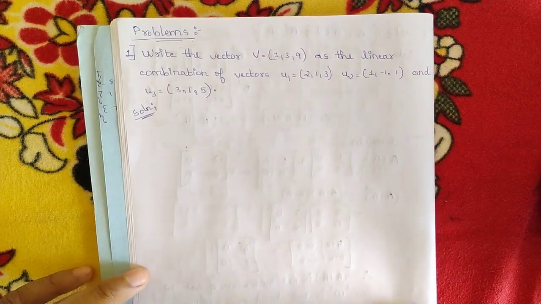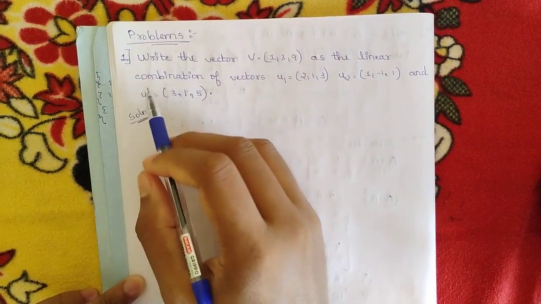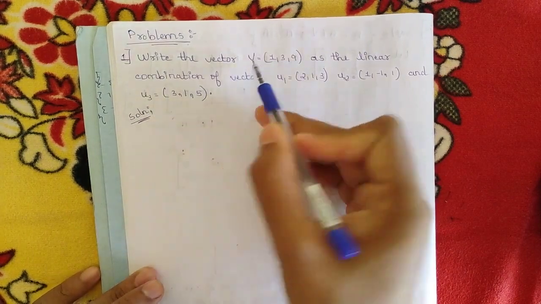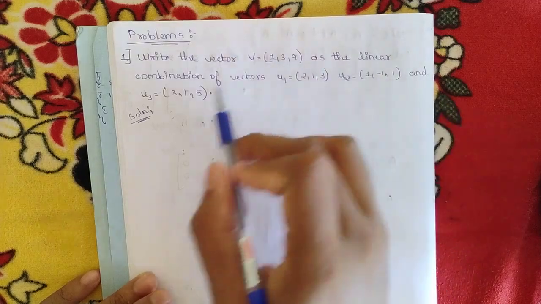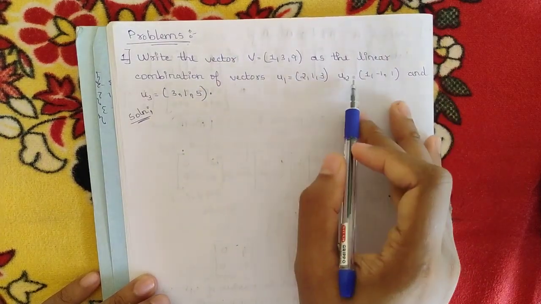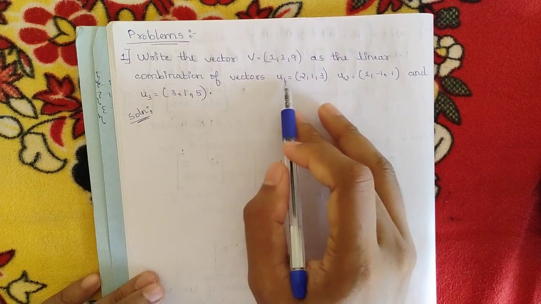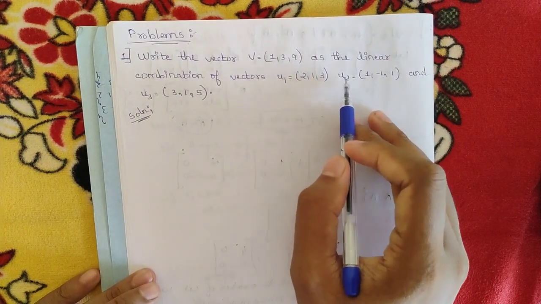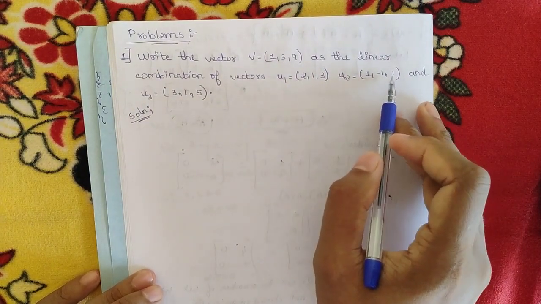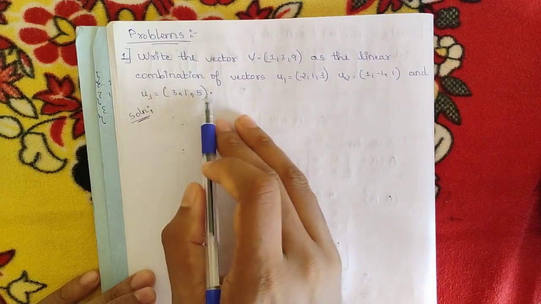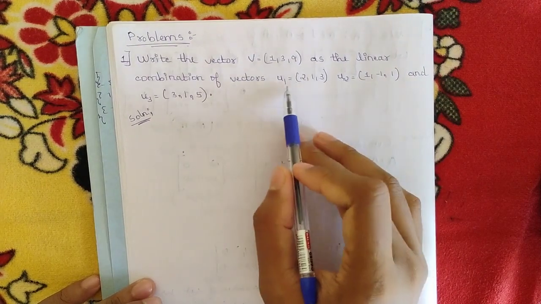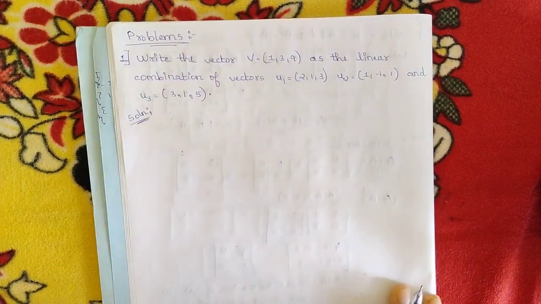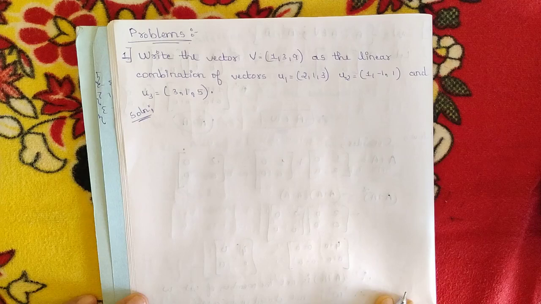So this is the first problem under linear combination. Write the vector v, given as (1, 3, 9), as a linear combination of vectors u1, u2 and u3, where u1 is (2, 1, 3), u2 is (1, -1, 1) and u3 is (3, 1, 5). You should represent this vector v as a linear combination of u1, u2, u3. Okay, let us see how to represent it.